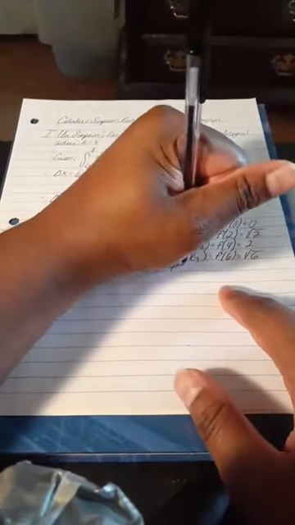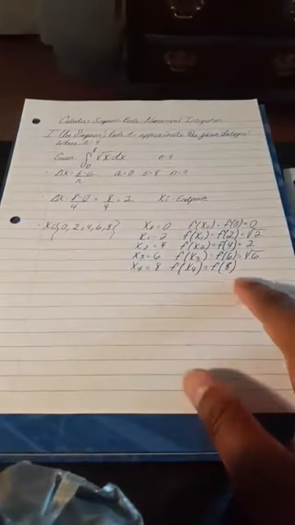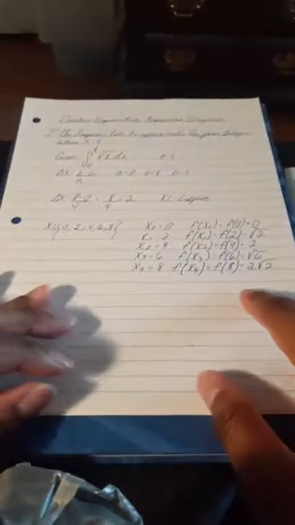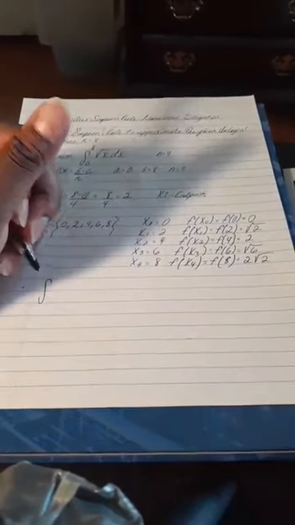Then f of x sub 3 is f of 6, which is the square root of 6. You can get these as decimal values if you want to, but I'm not going to. And then f of x sub 4 is f of 8, the square root of 8, which by prime factorization we can write as 2 times the square root of 2.